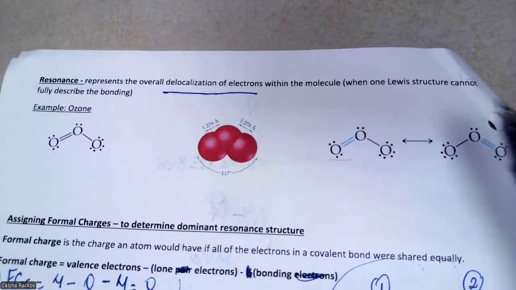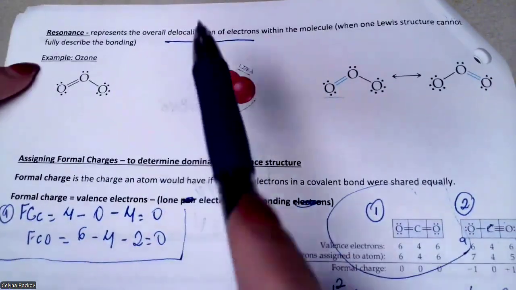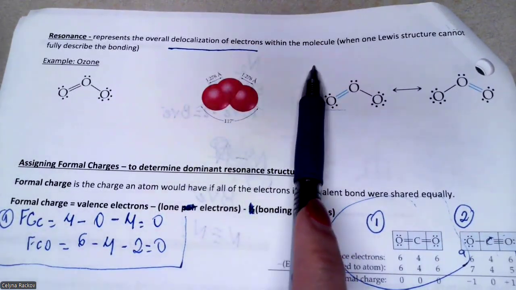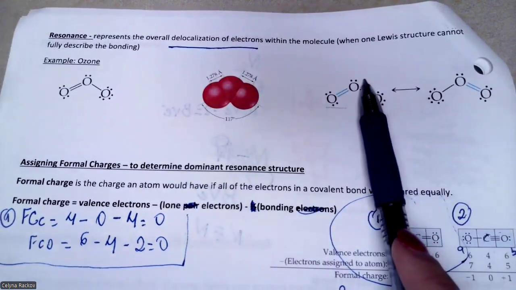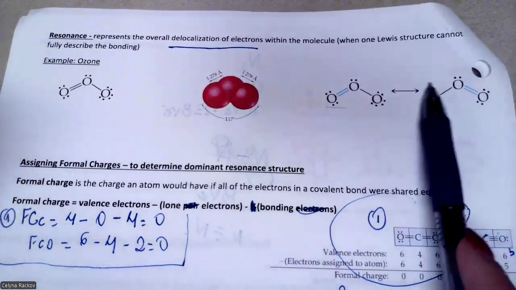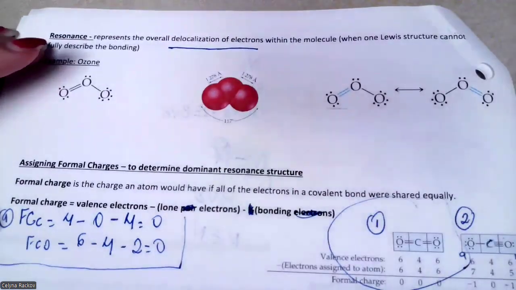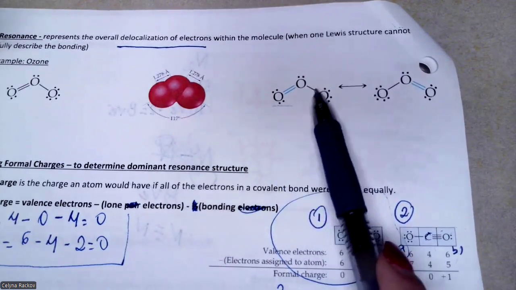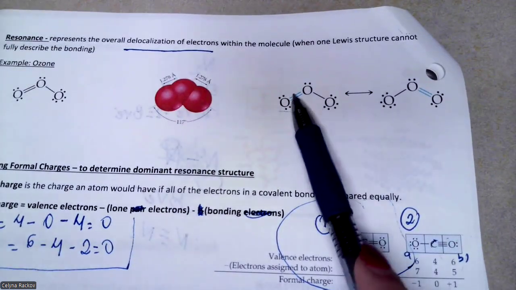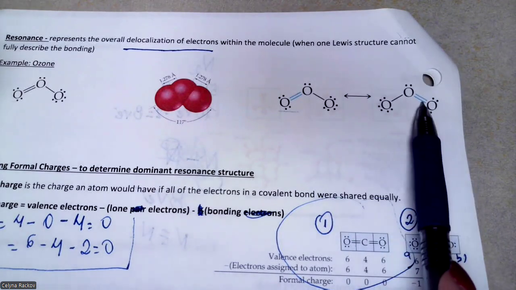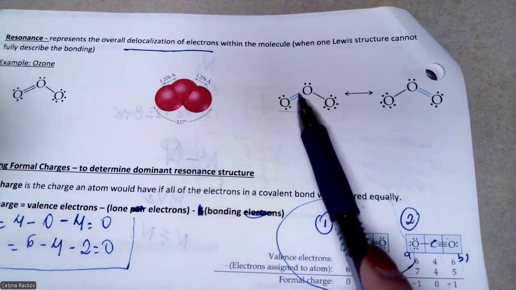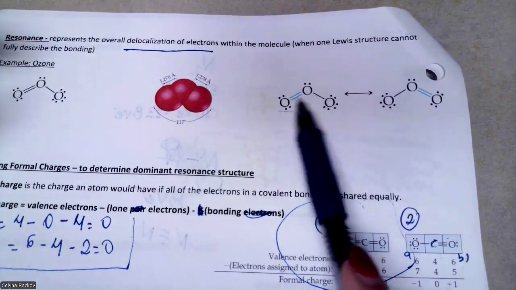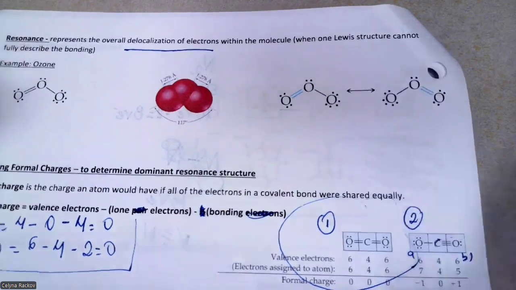So the next topic is about resonance. Resonance represents an overall delocalization of electrons in a molecule. So it's when one little structure cannot fully describe the bonding. It's like this, the ozone: the double bond can be this one on the right or can be on the left, can be this one on the left or this one on the right. So these electrons here keep moving, right?